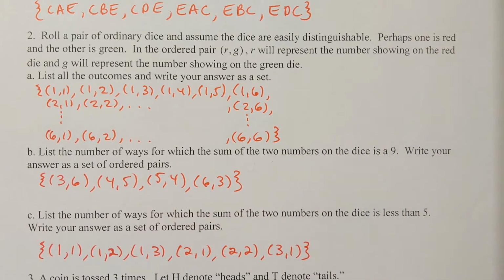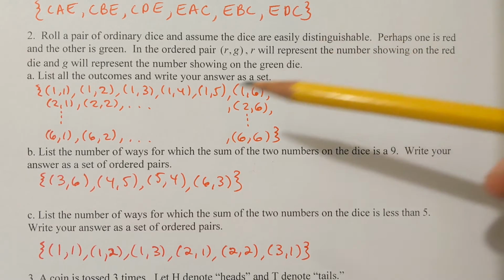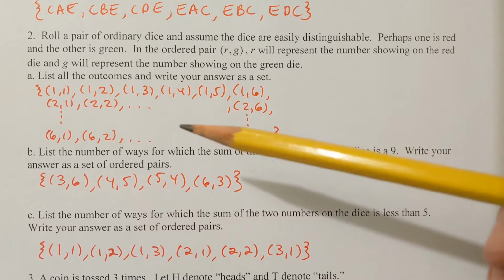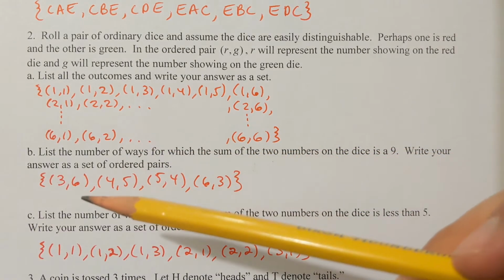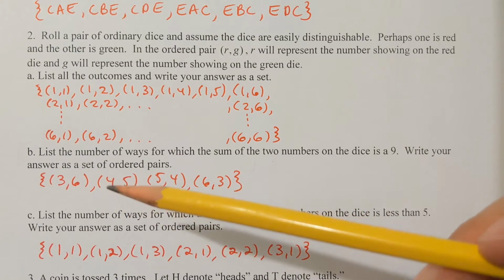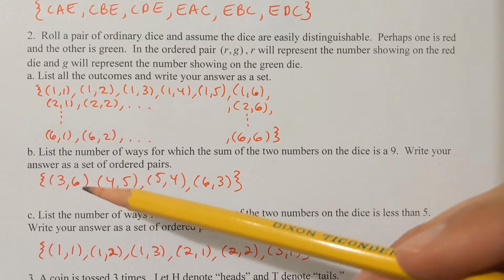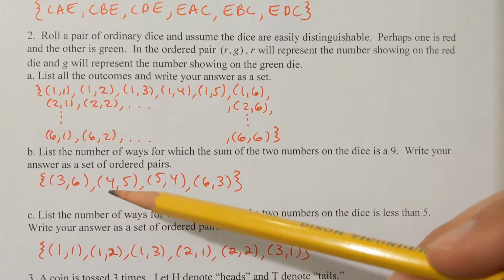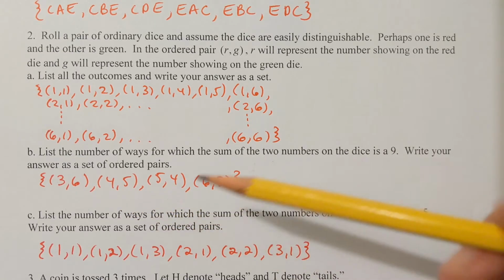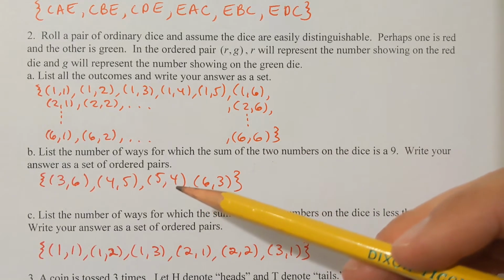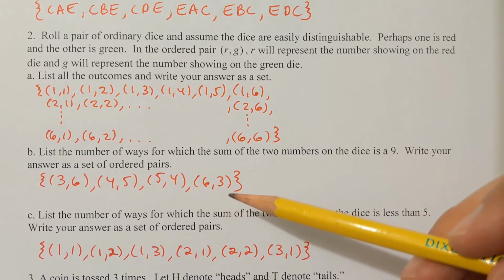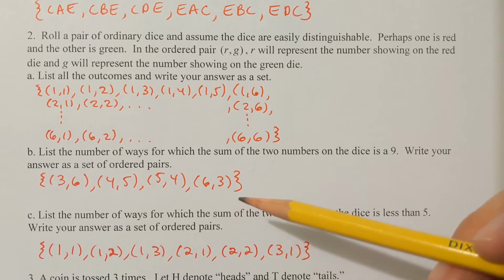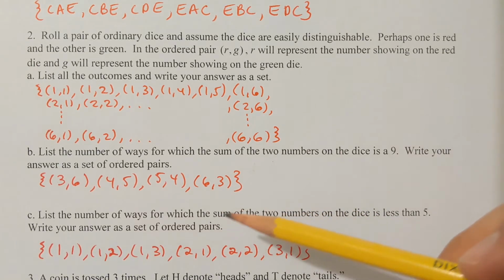Part B lists the number of ways for which the sum of the 2 numbers of the dice is 9. Write your answer as a set of ordered pairs. So let's see. I need to think of all the ways that I can get a 9. Now, I can only roll up to a 6, so I'm not going to have like 2 and 7 or 1 and 8 or anything like that. But a 3 and a 6 is one option, a 4 and a 5, and then what if I flip the pairs? So I get a 5 on the red die and a 4 on the green die, or a 6 on the red die and a 3 on the green die. That'd be all the ways for rolling a 9, which would be 4 ways.